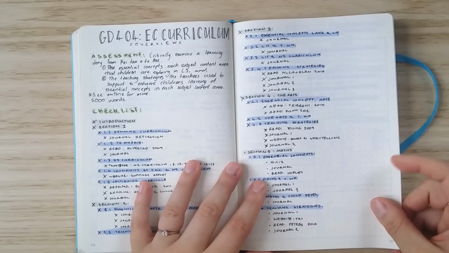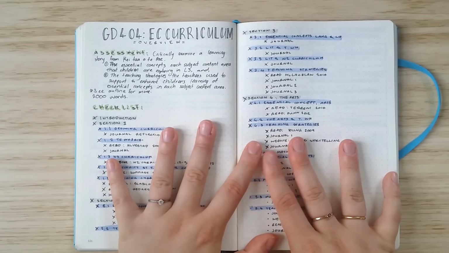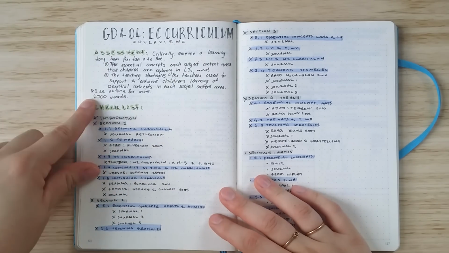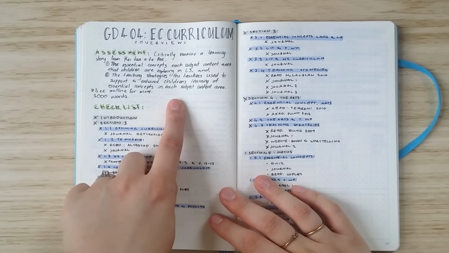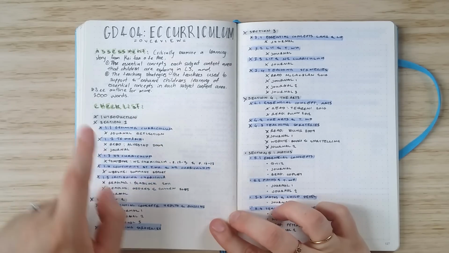Next thing that I want to show you is a course breakdown. So I do one of these for every course that I do just to help me know what I've got to do basically. So what this involves is I always put a little summary of what the assessment is along here, how many words it is, etc. And then I have a checklist.